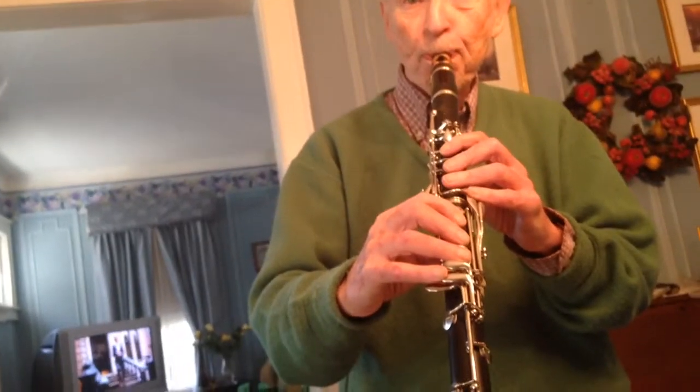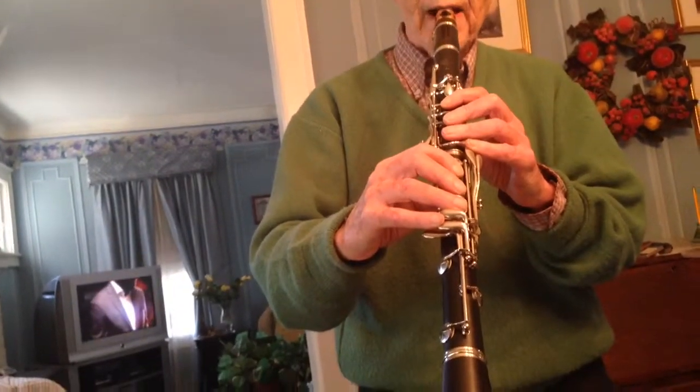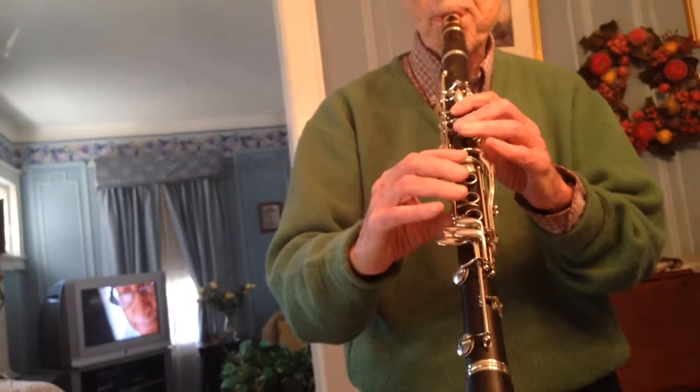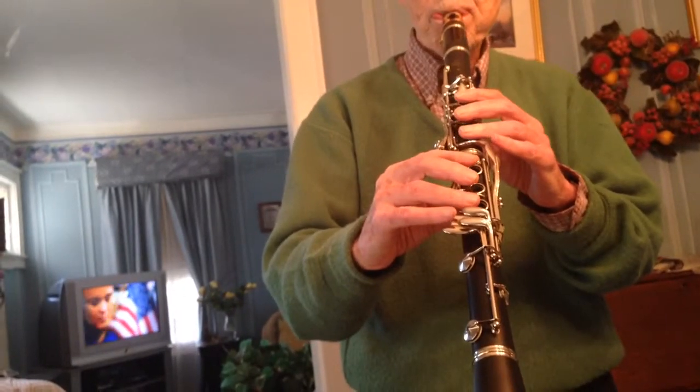I have all the holes closed. I'll open. Notice what happens to the pitch. Pitch increases, frequency increases, as you can see, just by doing that. Now I'll close them. So that's how we actually make the sound. And that's called the lower register of the clarinet.